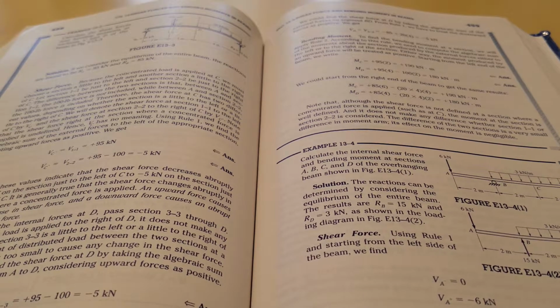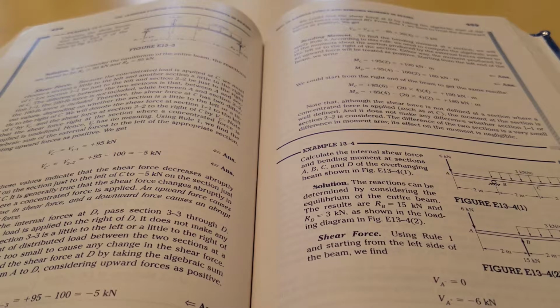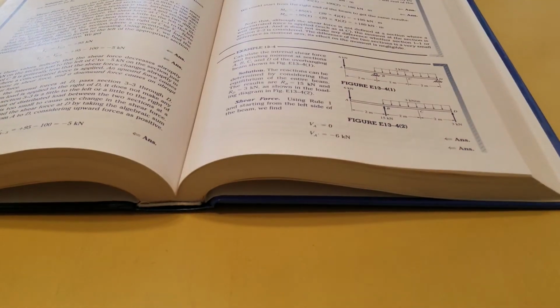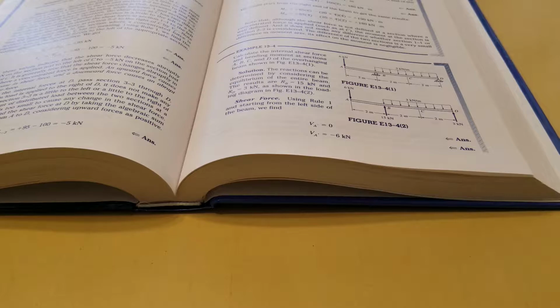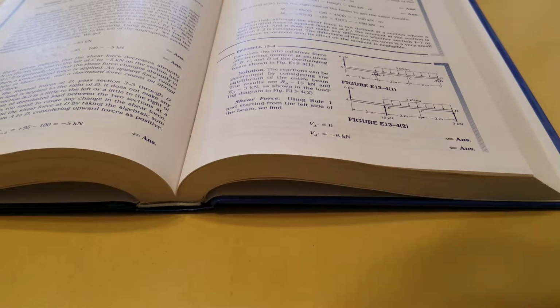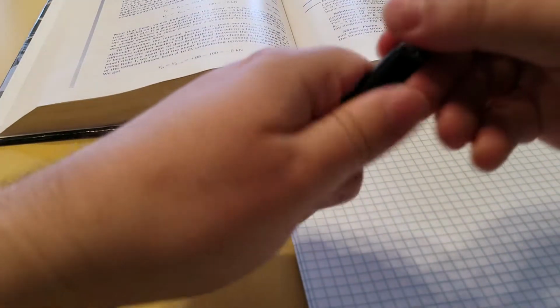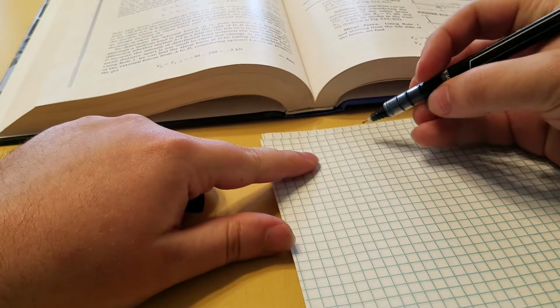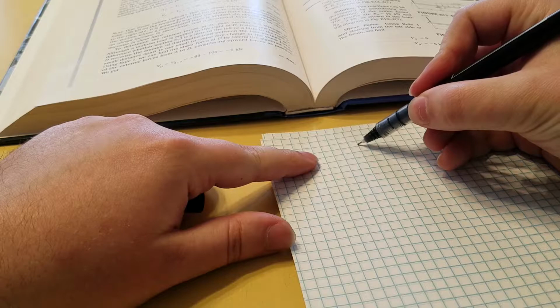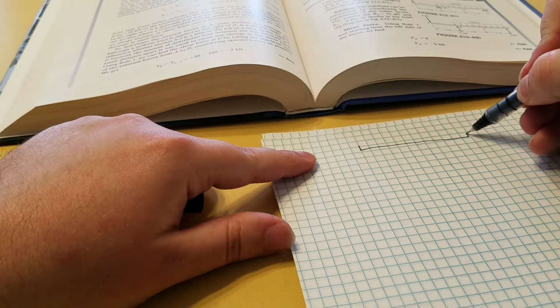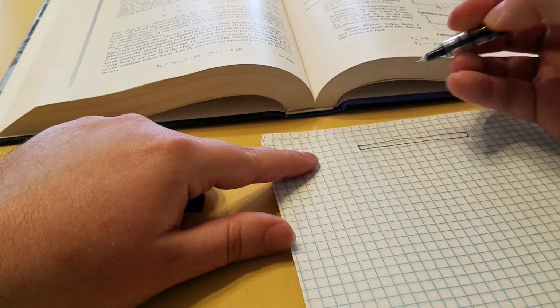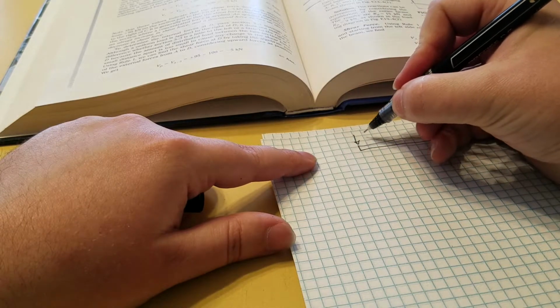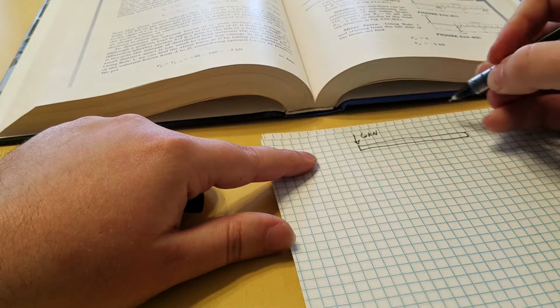Okay, I'm going to go ahead and do 13.4 to illustrate how this works. So first off, they gave us a beam with loading condition. That is 6 meters long. 6 kilonewtons there.